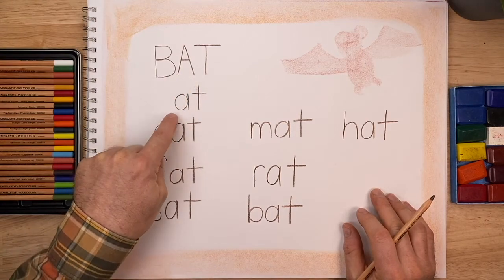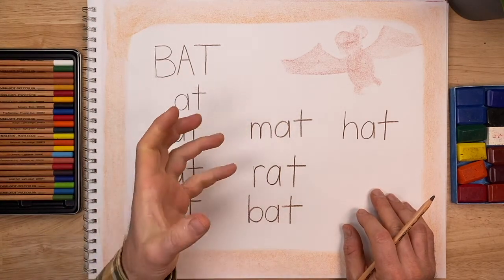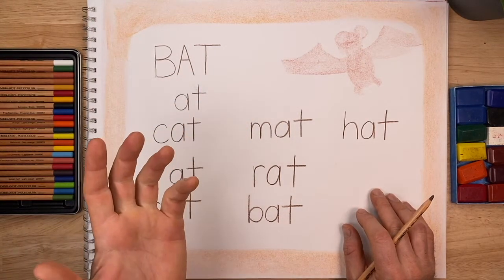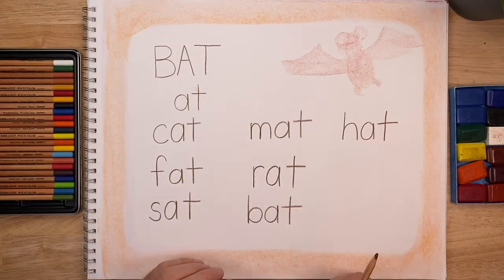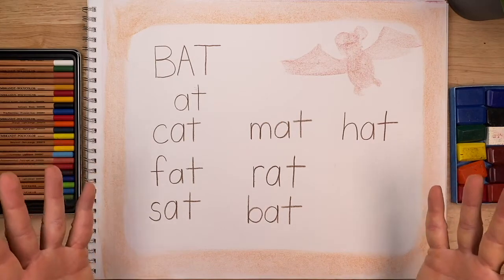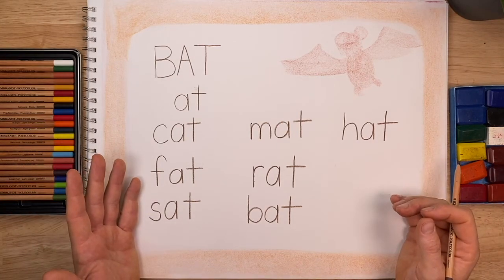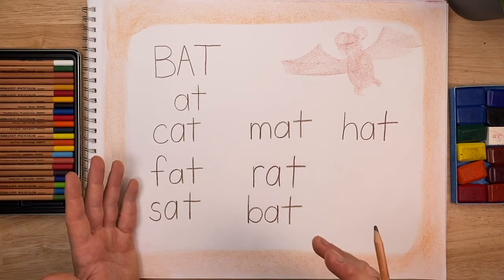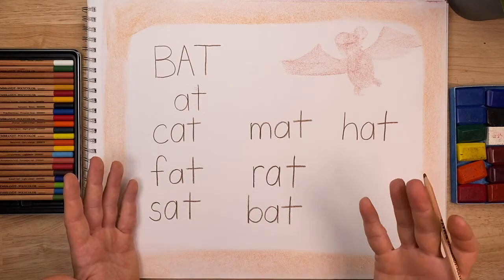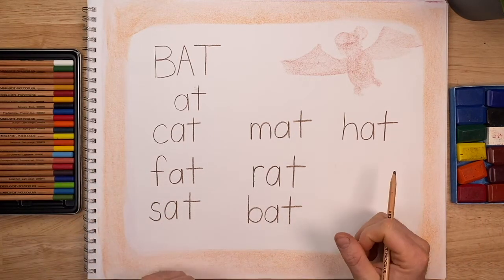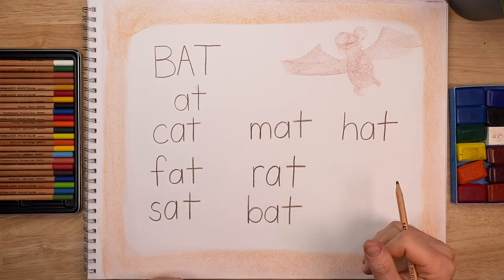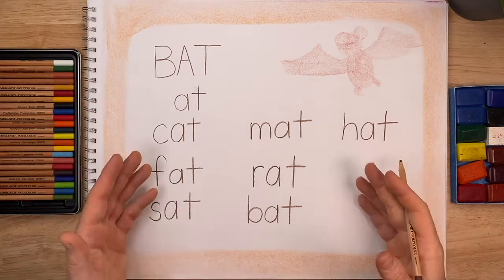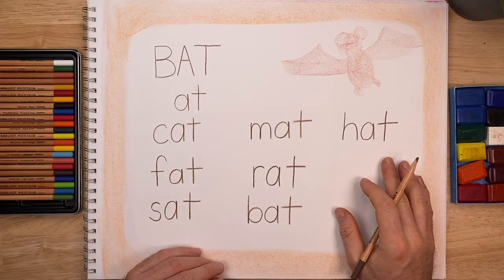A, E, I, O, U. So now we have 10 vowel sounds that we have to help them master. And it's those short vowel sounds that are really trickier, in my experience, for the younger students. But we just practice and practice and practice, and they will get it.